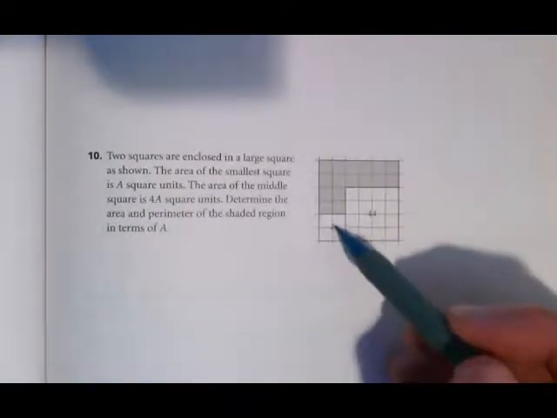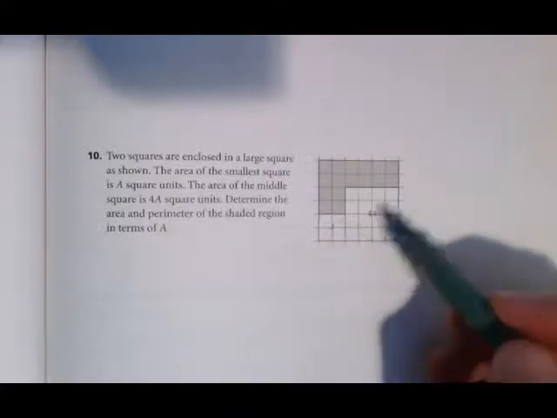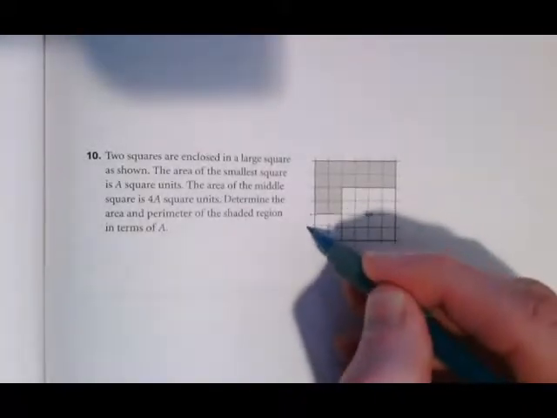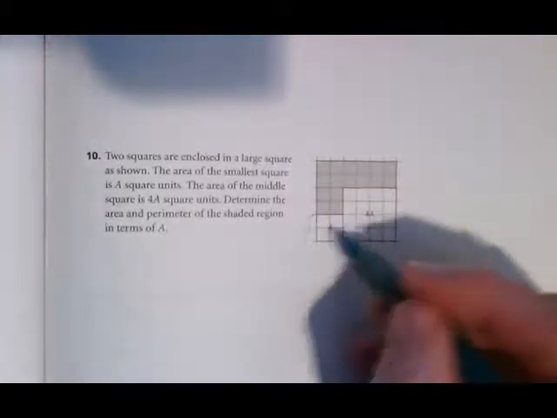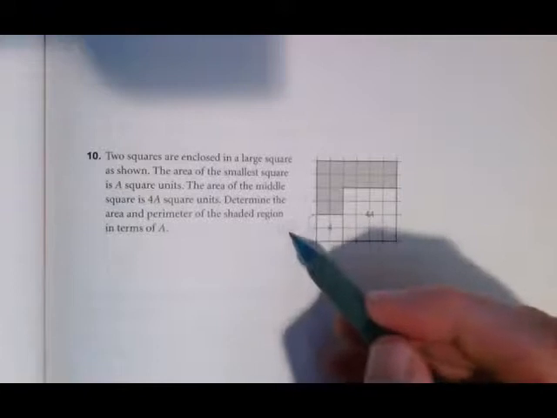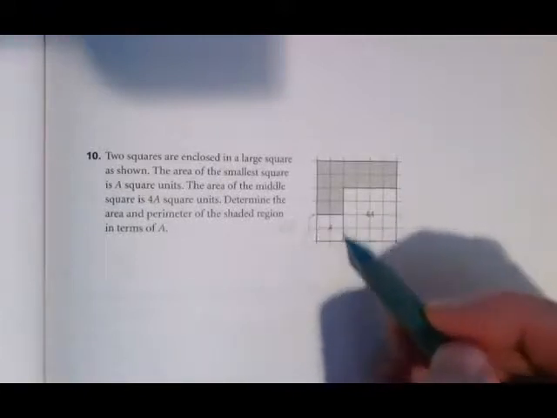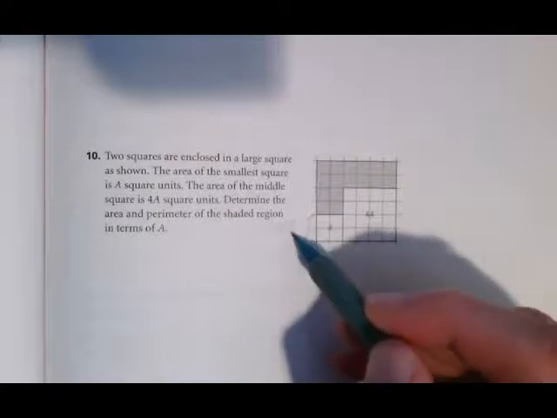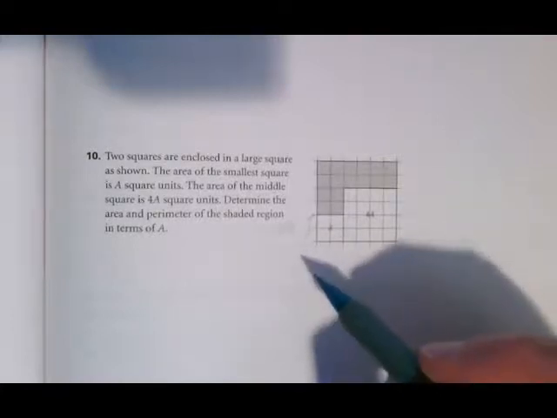Perimeter, though, is trickier. I'd be tempted just to go with the smallest. I'm sure you could do it both ways. But the side length of this square with an area of a is the root of a. So if we want perimeter, we just need to figure out how many of those there are.